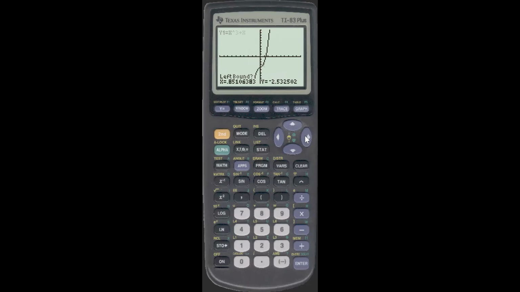The left bound means left of it. It doesn't have to be really that close. That's left of it, and then right of it, somewhere right of it. I know it's above, but think of it as being right of it. And then you always guess where it is. Then you can see here, the TI actually gives you more decimal places than Desmos.